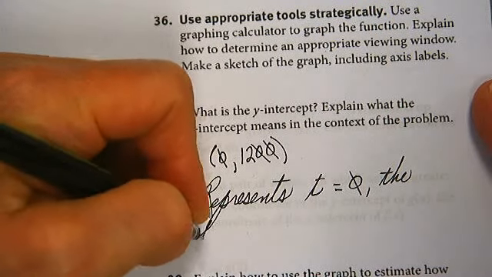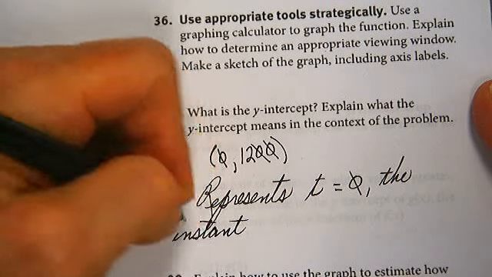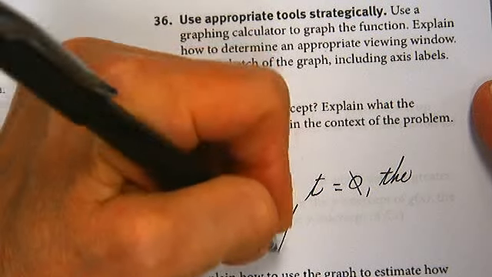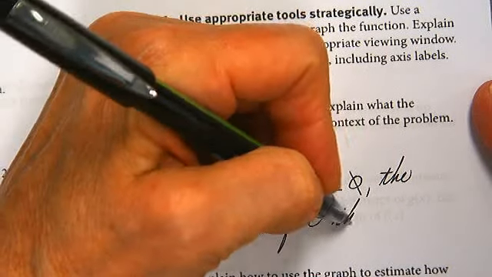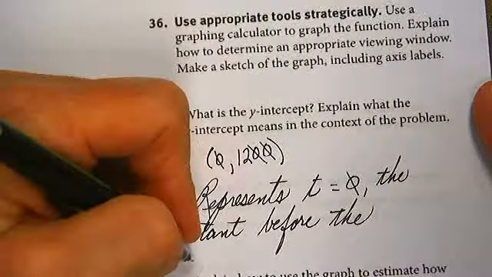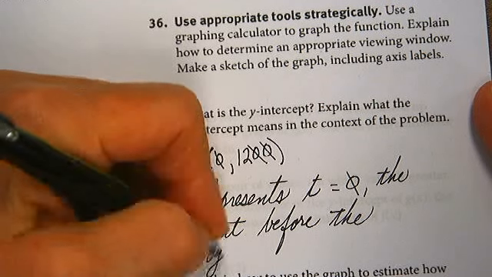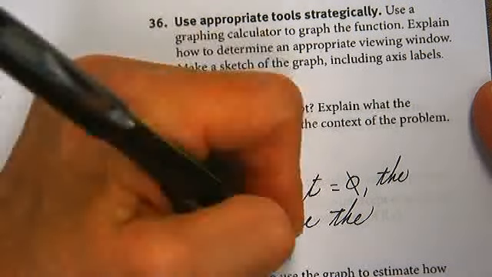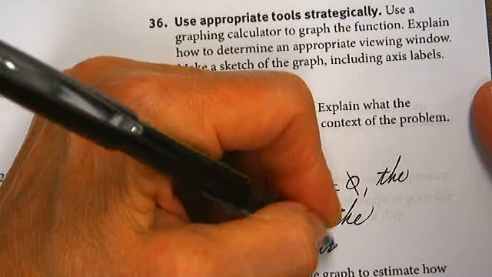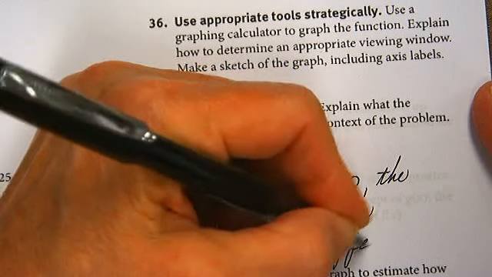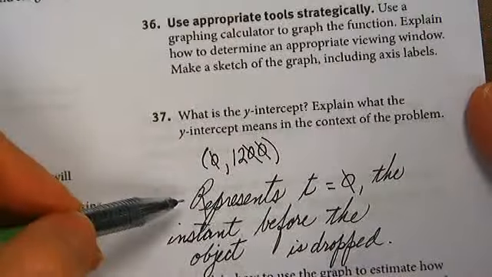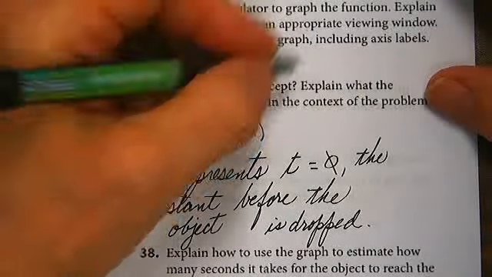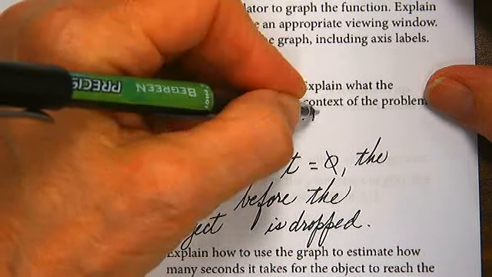The instant before the object is dropped. These are the initial conditions.